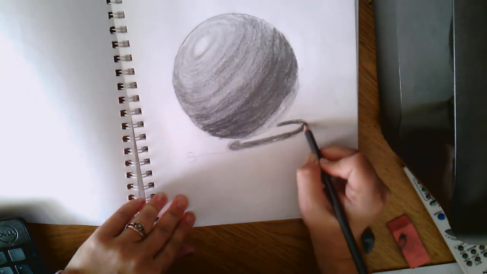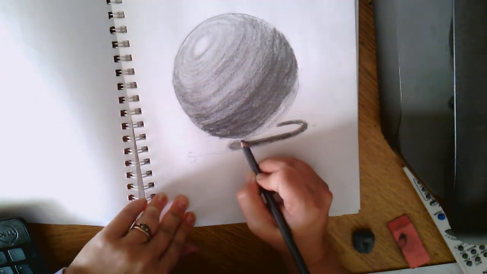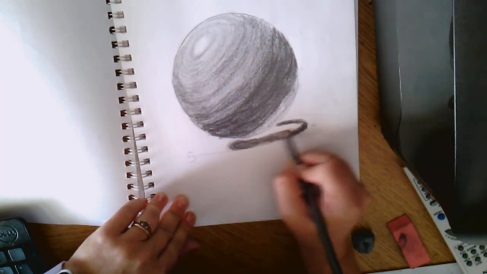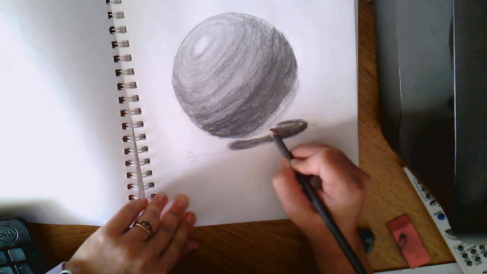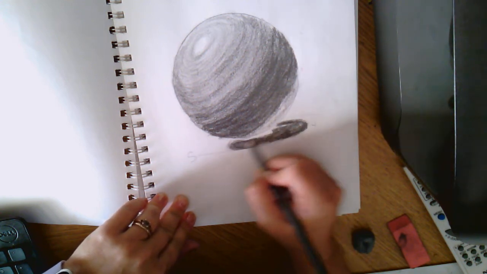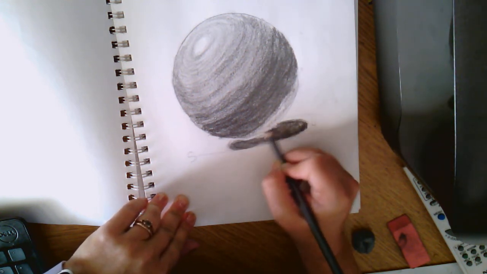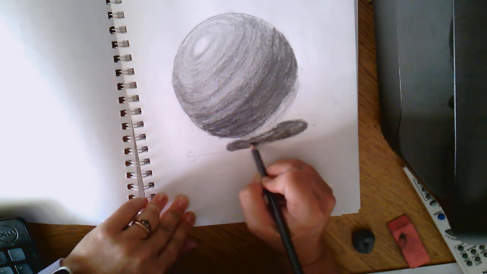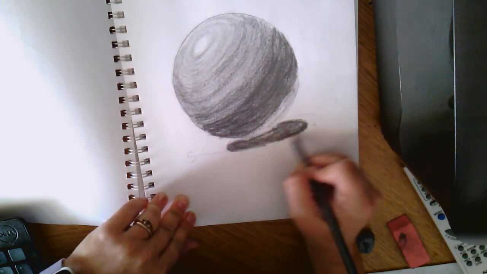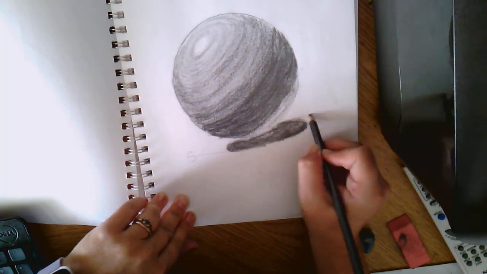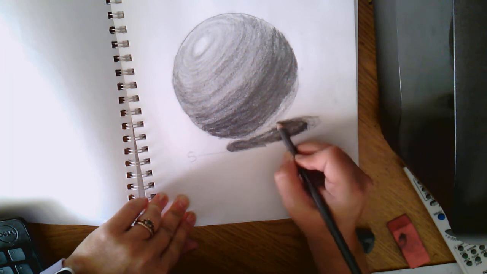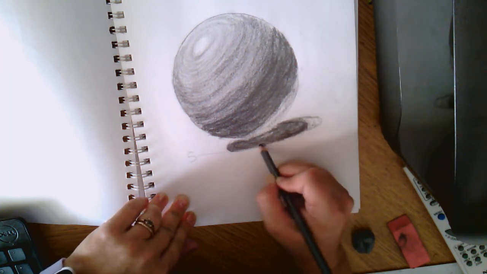And the more you shade, you'll be able to eyeball it after a while. You don't need to refer to your chart. And I want a more gradual change into my 4 part of the shadow.